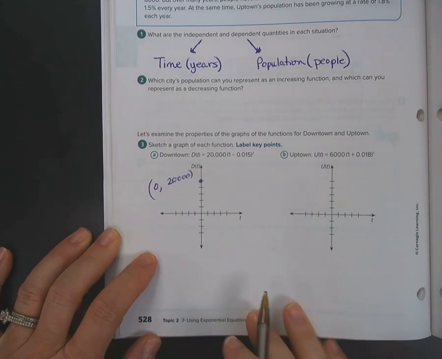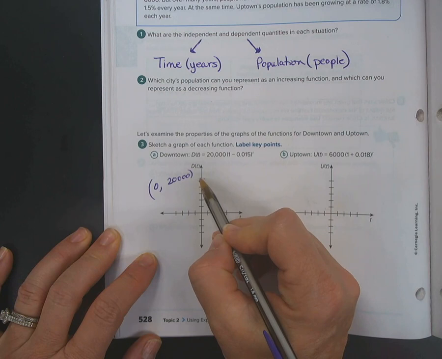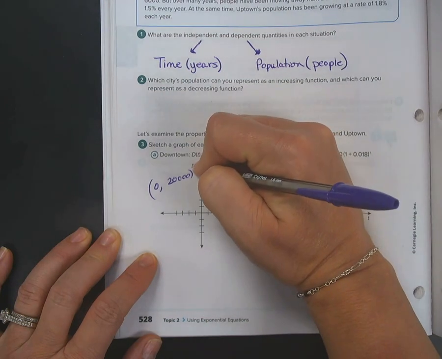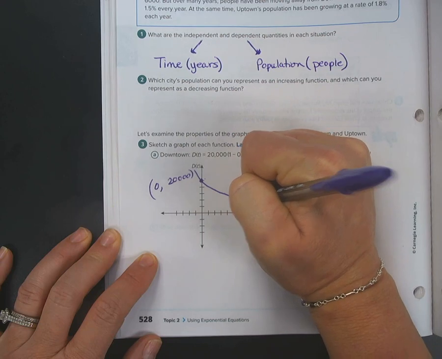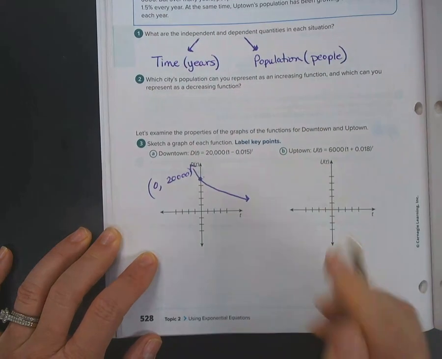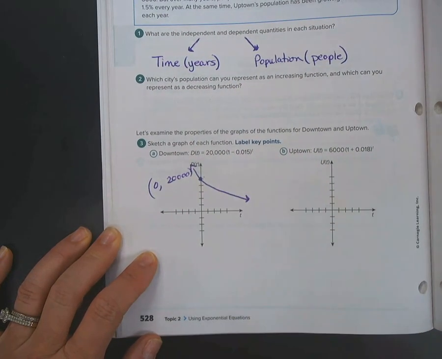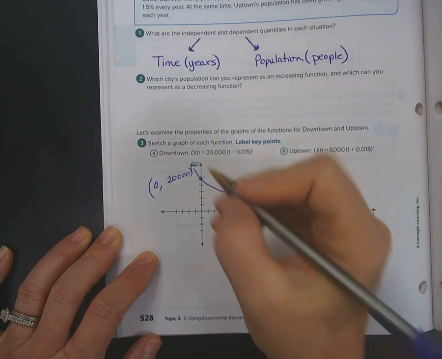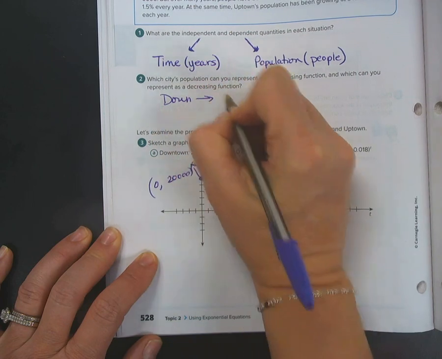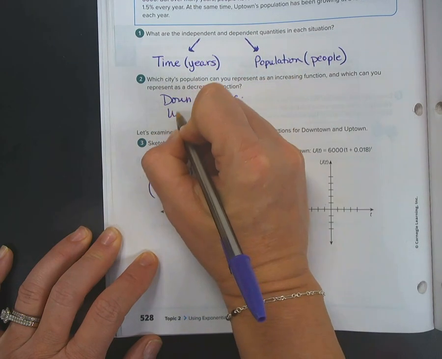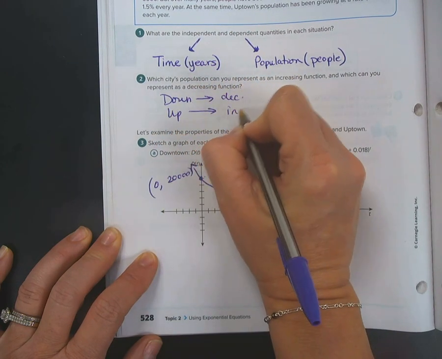Okay, so for downtown, we want to start our y-intercept up high. And to show decreasing, this is all we need to show. We're not particular yet about points. So downtown is the one that's decreasing. Uptown is increasing.